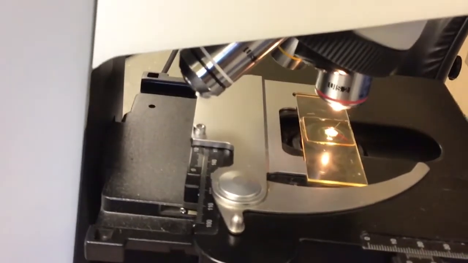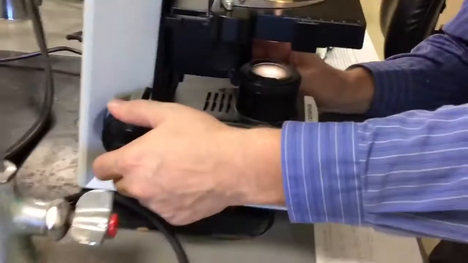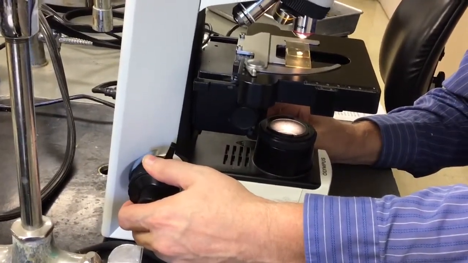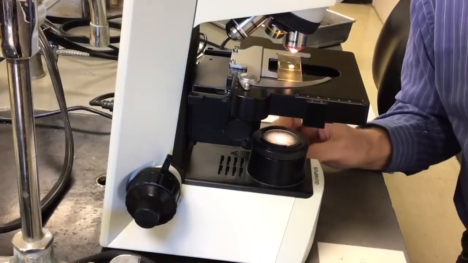Now, I'm going to look through the right side with my right eye and focus this until the thread gets pretty in focus. There's an image of what it looks like. Make it a little brighter. Not entirely sure why this light is flickering.